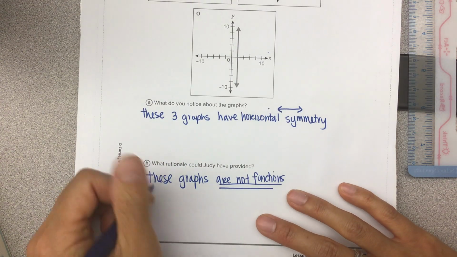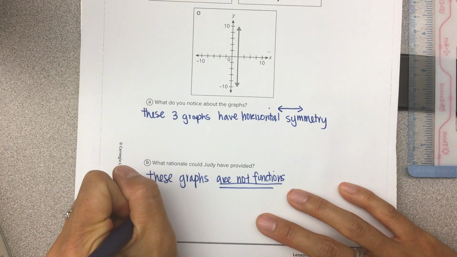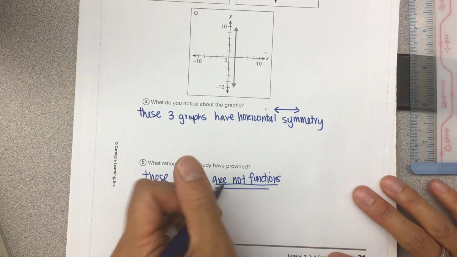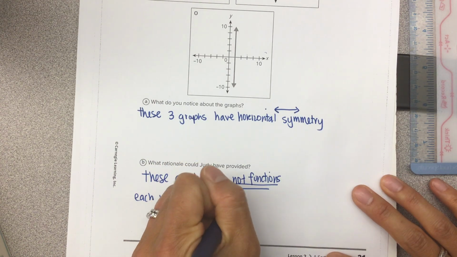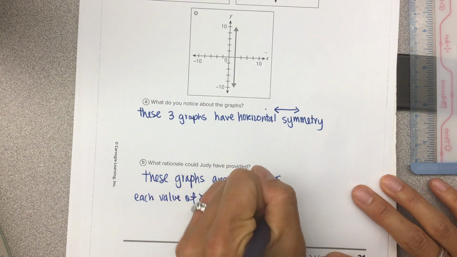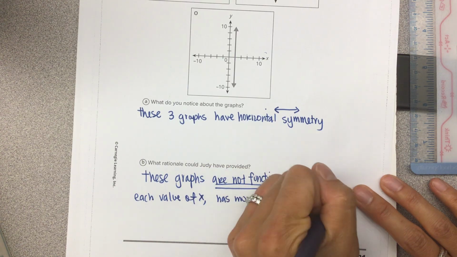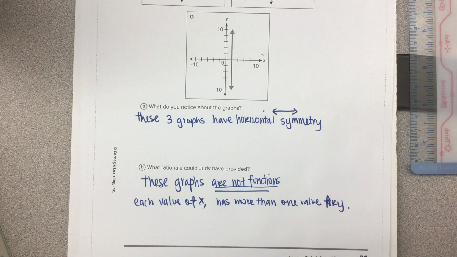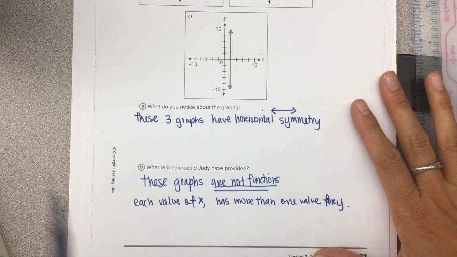And that is because each value of x has more than one value for y. So wait till you write that down. Okay, so each value of x has more than one value for y.